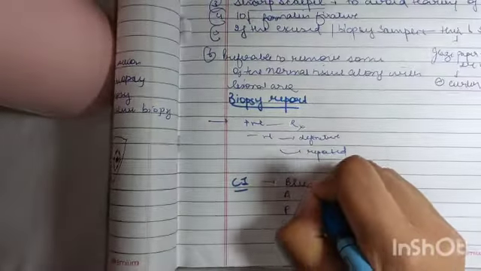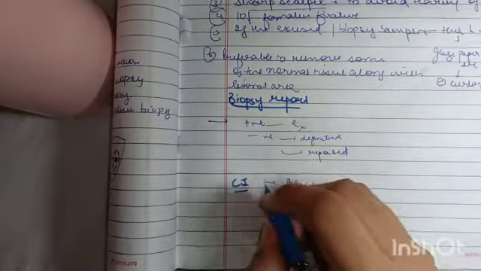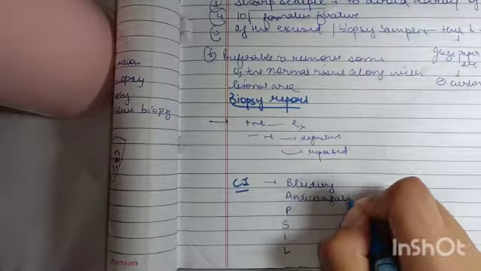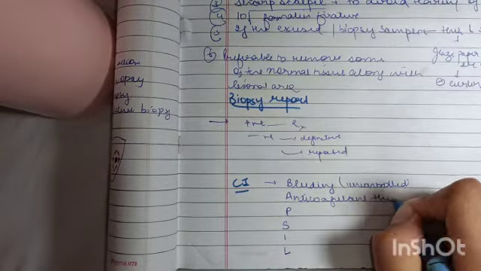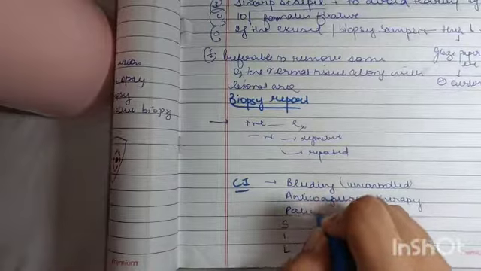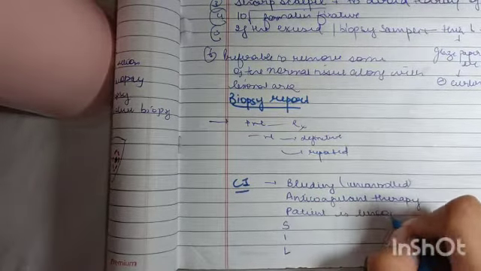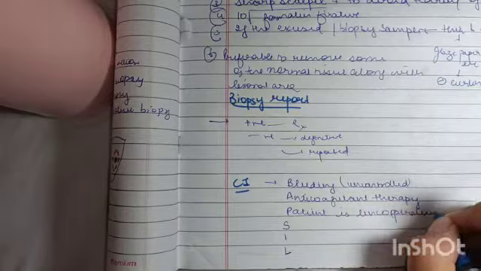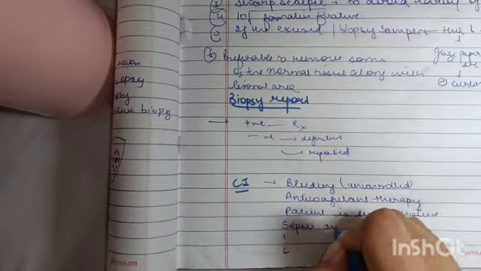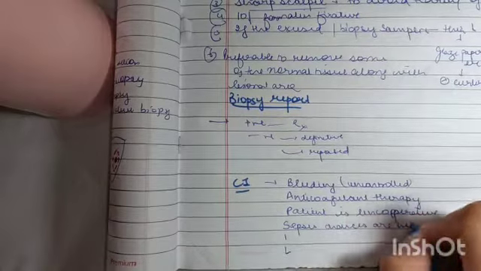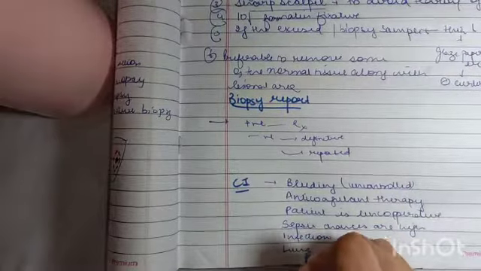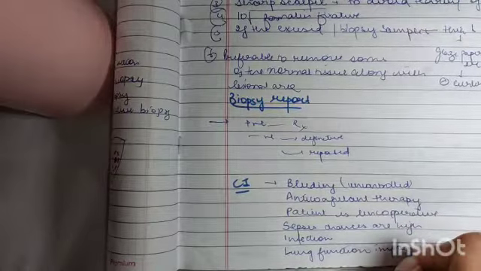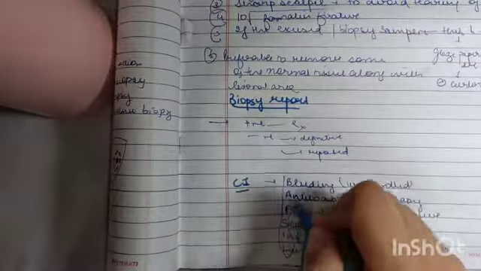By B, we have bleeding, when the patient is on anticoagulant therapy, then when the patient is uncooperative, then when sepsis chances are very high, then when there can be an infection, also when there is lung function impairment, it is contraindicated.